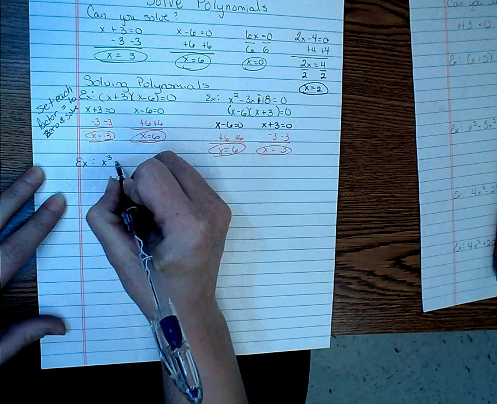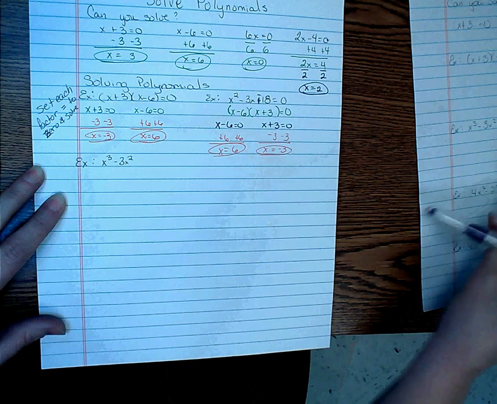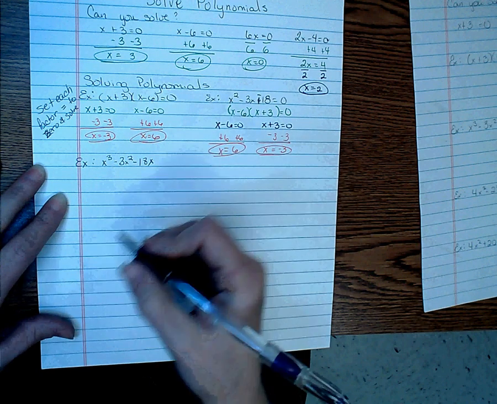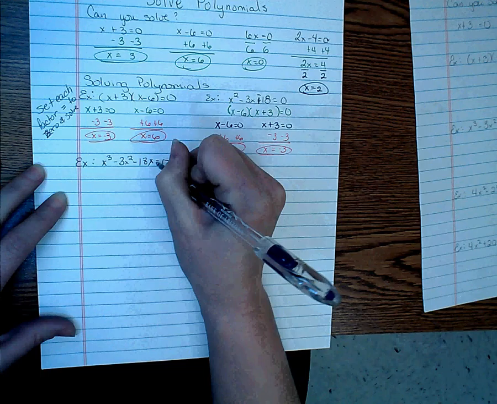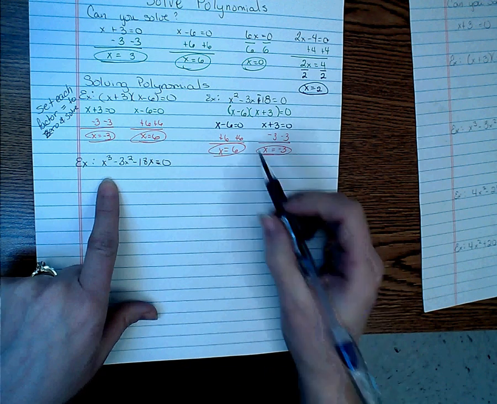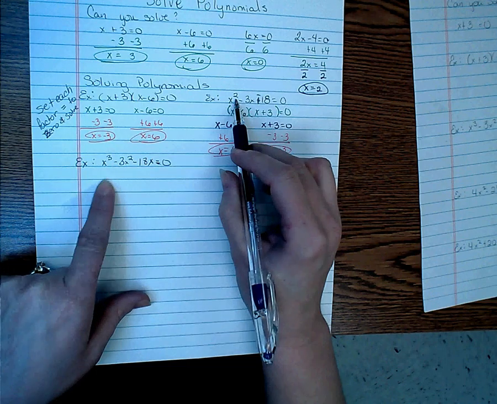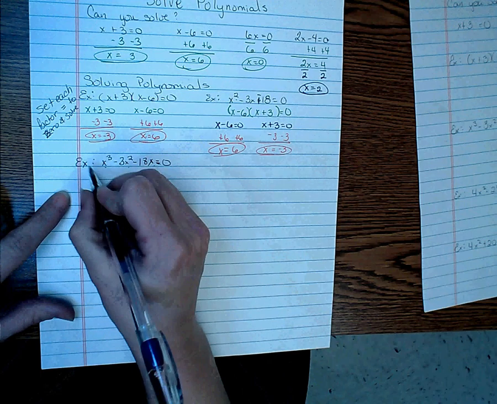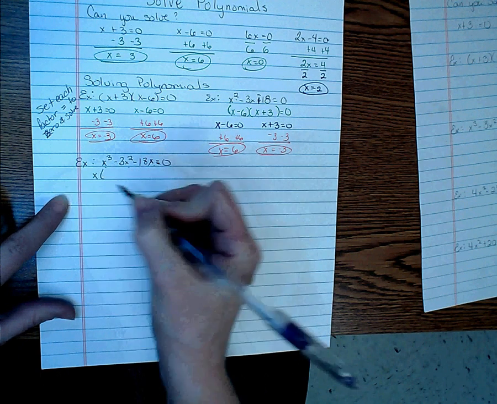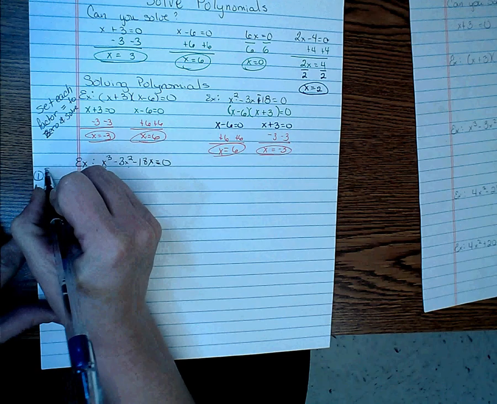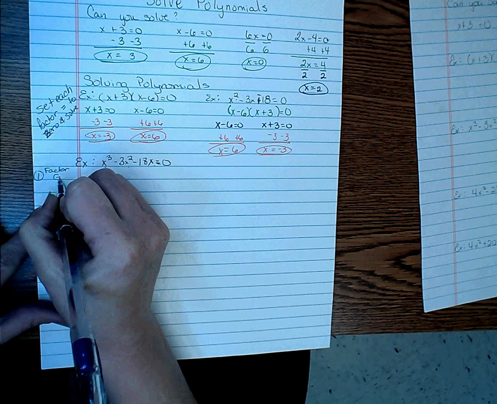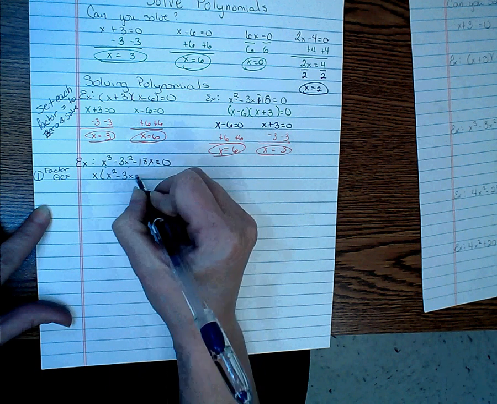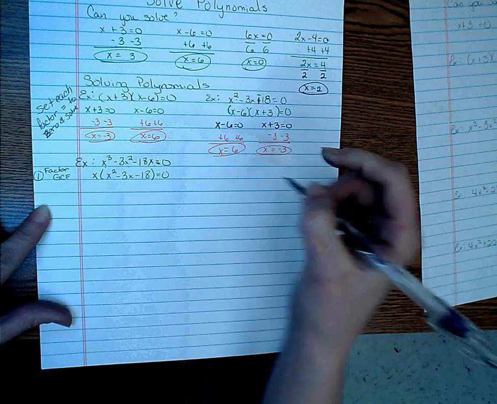That trinomial is going to be x to the third minus 3x squared minus 18x, and it's going to equal 0. Now, I have an x to the third. Up here I had x squared. So if I have x to the third, x squared, and x, I have a GCF. So I have to factor out the GCF first. So number 1, factor GCF. That now leaves me with x squared minus 3x minus 18, which is the problem I just worked up here.